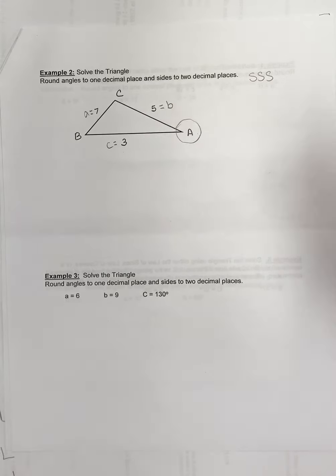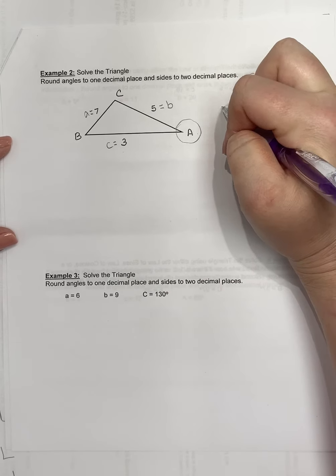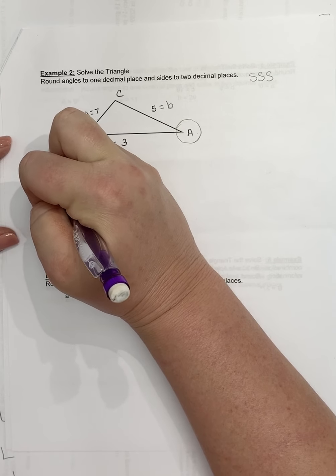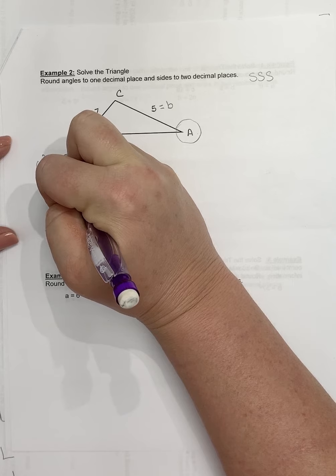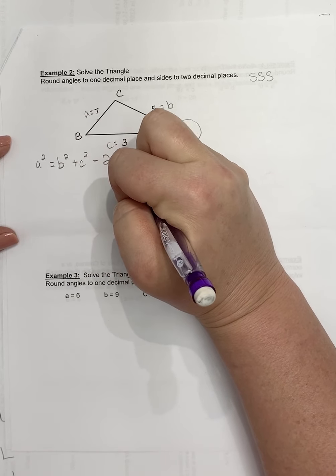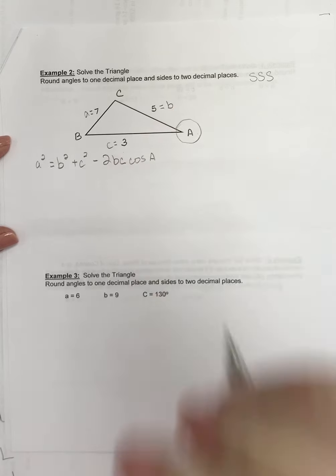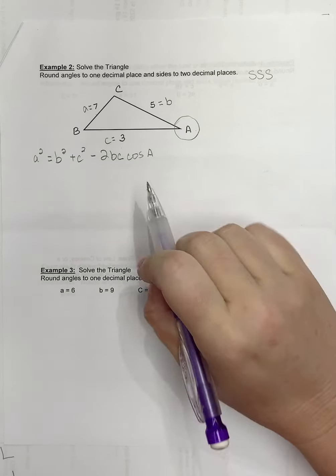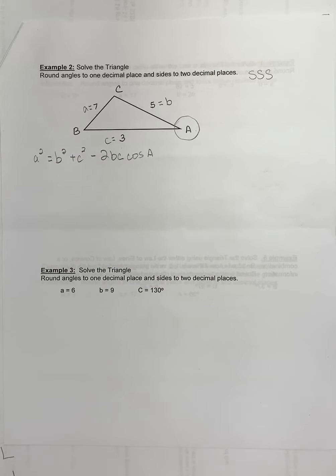I'm going to use the law of cosines that contains angle A. Well, that just so happens to be A squared equals B squared plus C squared minus 2BC times the cosine of A. There's my angle A. All right, well, I have all of the other information, so let's go ahead and plug it in.